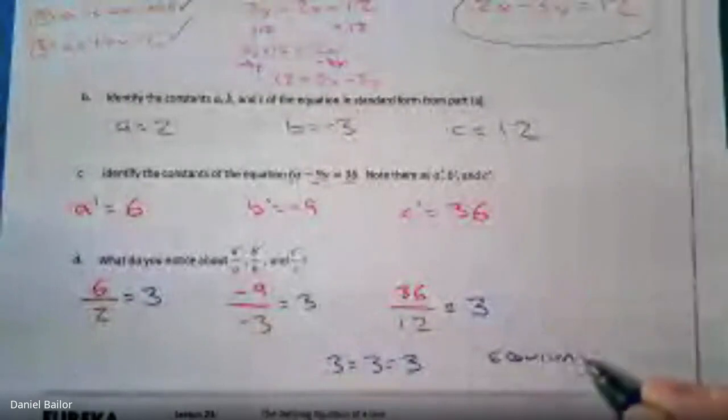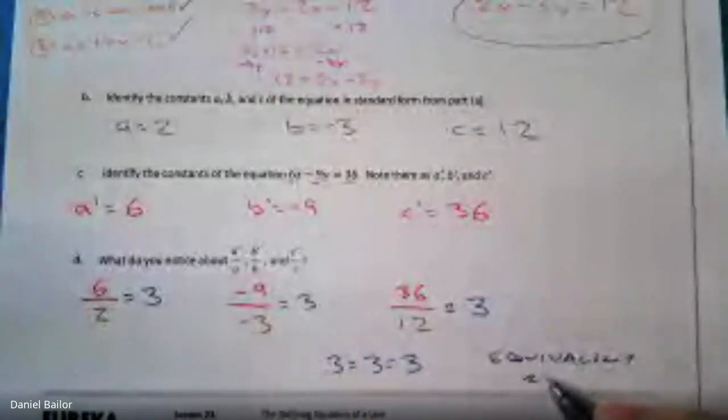$60 is 3 because they're both negative, so it's positive. 36 divided by 12 is 3. So what do I notice? I notice that 3 equals 3 equals 3. So I notice that they are equivalent ratios or equivalent fractions, whatever you want to say, which is our proof.